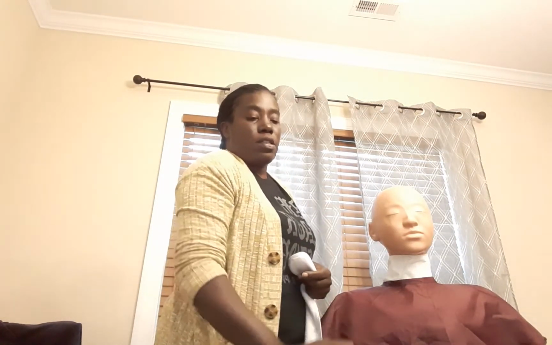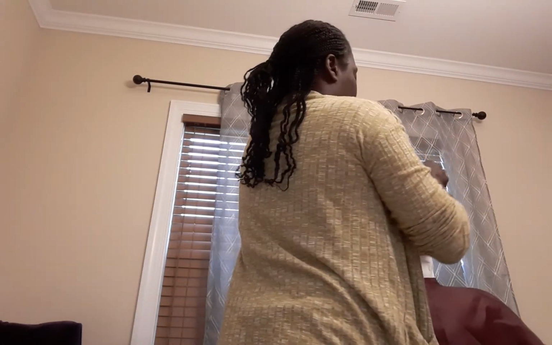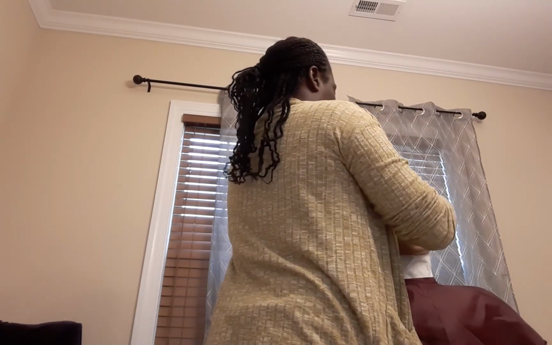You will throw this away and offer her a new one. So this will go in the trash bag. Since we touched her hair, what are we supposed to do? Wash our hands. Okay.